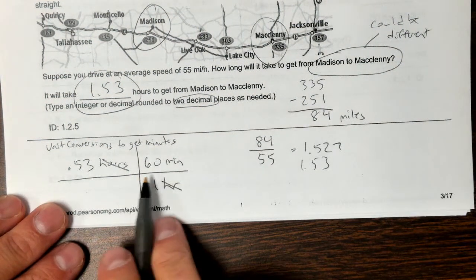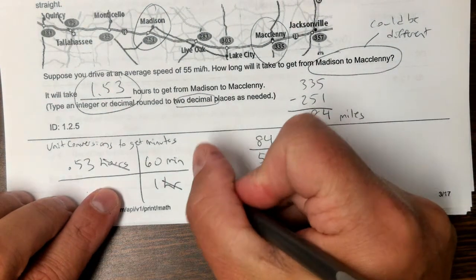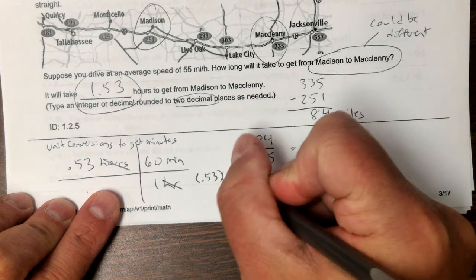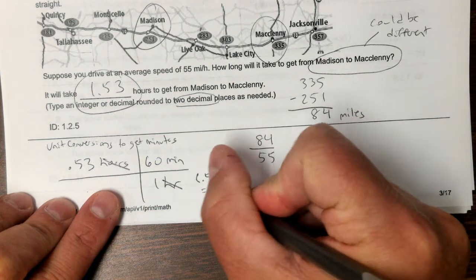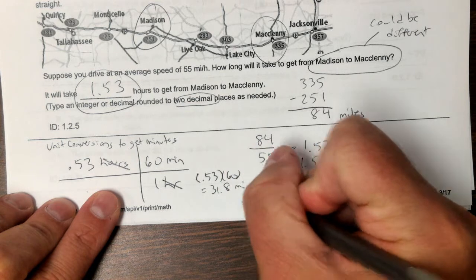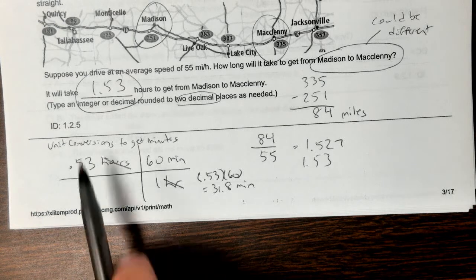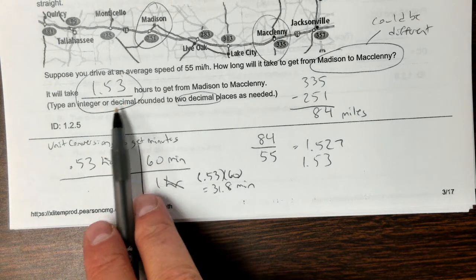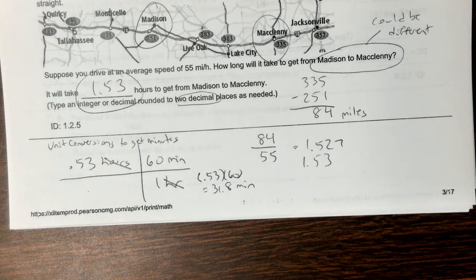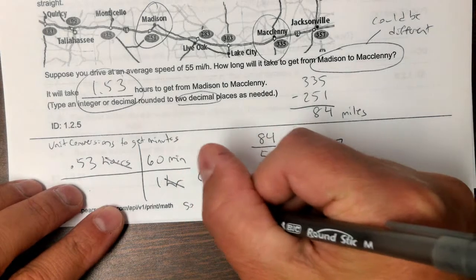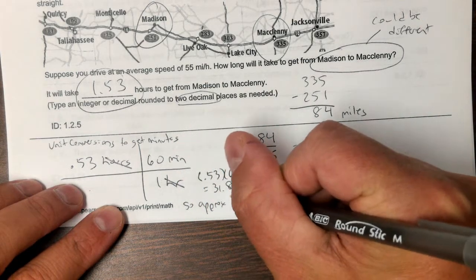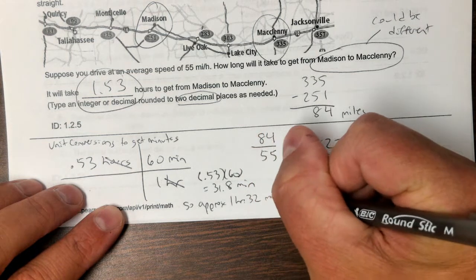So if it looks like this, that means you're going to multiply 0.53 times 60, and that gives you 31.8 minutes. And you could take the 0.8, do something, and get your seconds, but I'm not going to bother. So, in other words, this is approximately 1 hour and 32 minutes.